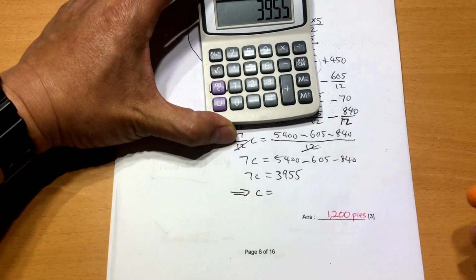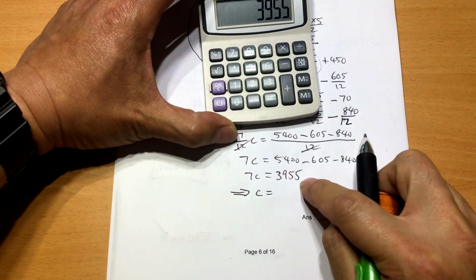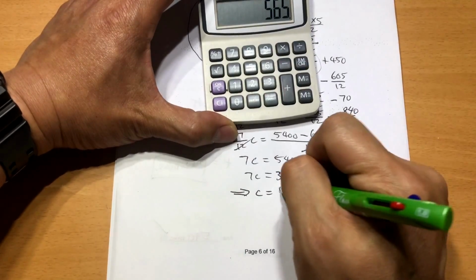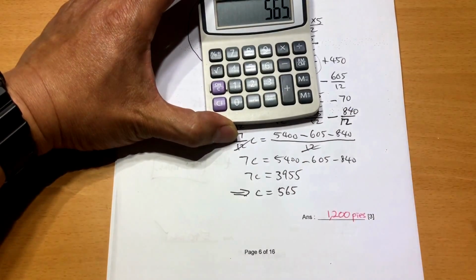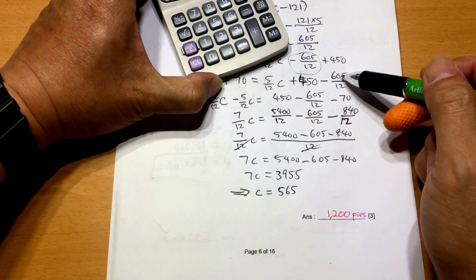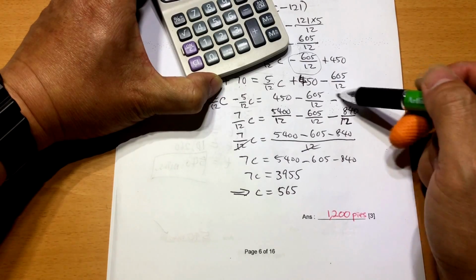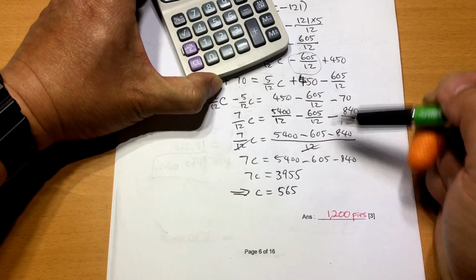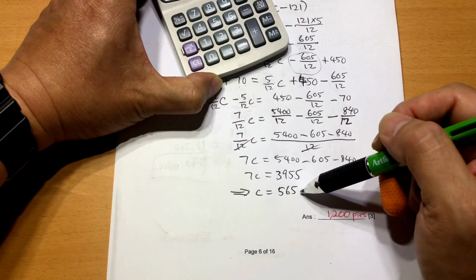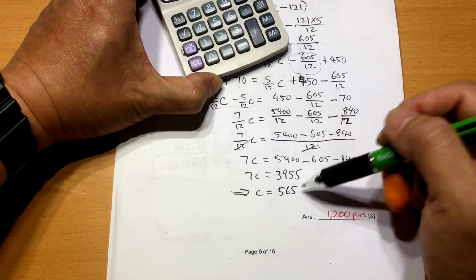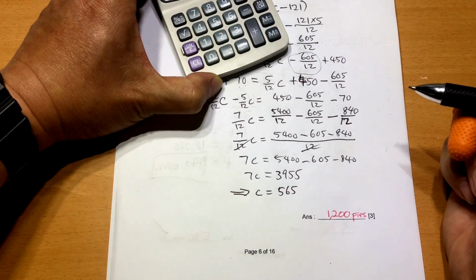Therefore, C is equal to 3955 divided by 7, which is 565. If at this stage we had converted that into a decimal, we wouldn't get as nice or as exact an answer. You might need to round off, and you might lose maybe half a mark if you don't give the correct answer.